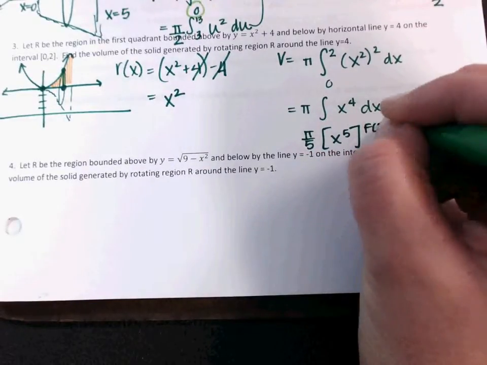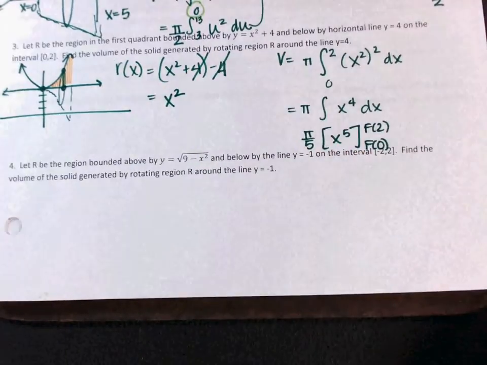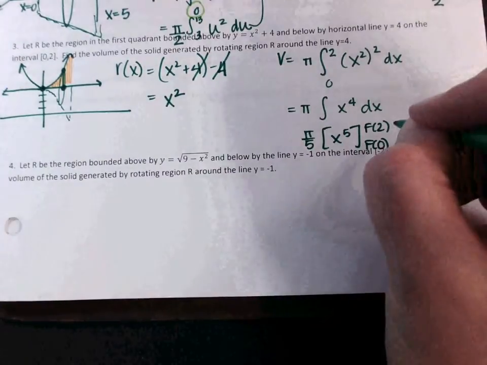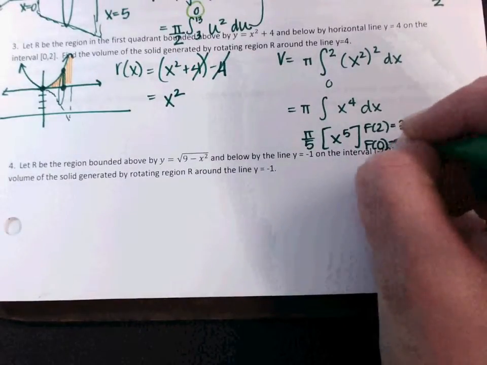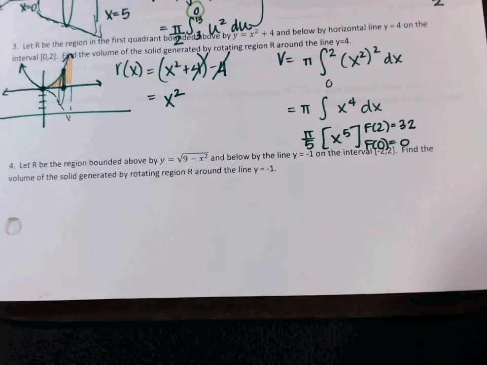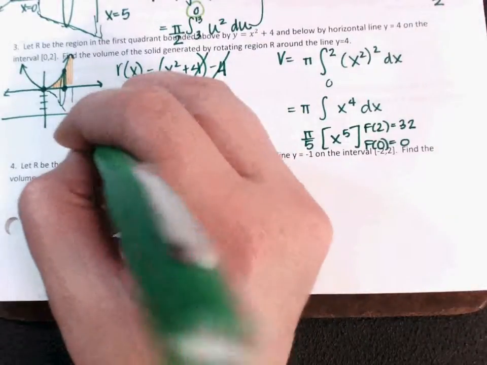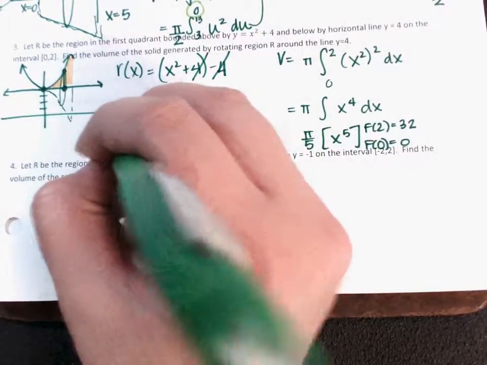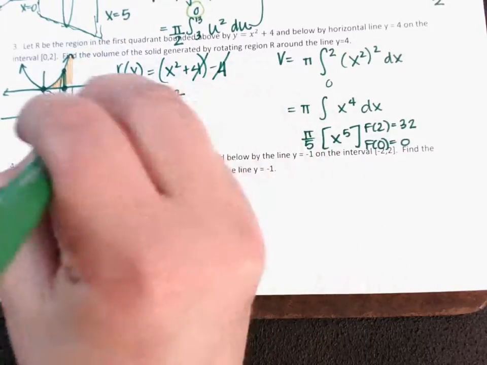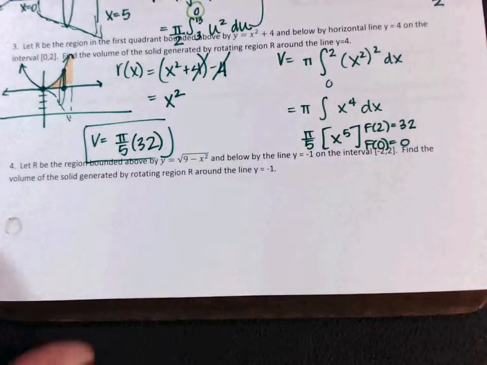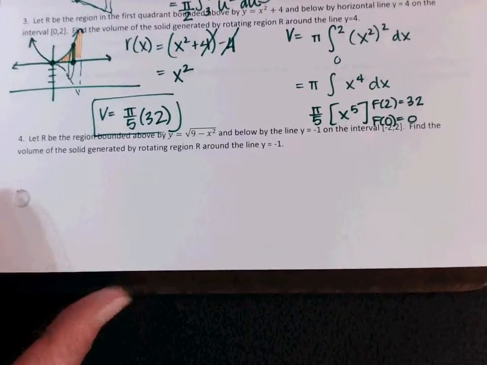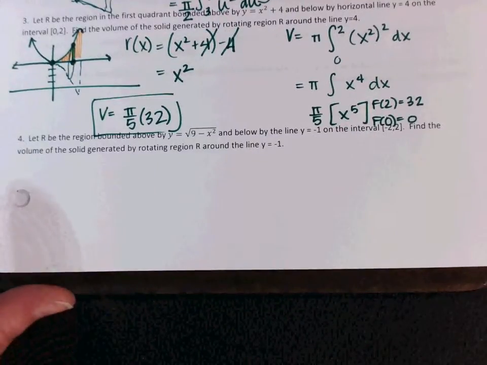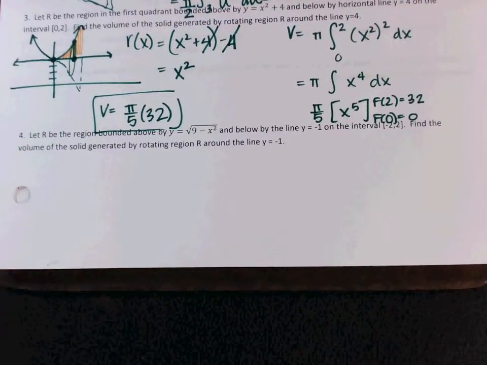Then I'm going to plug in 2 and 0. 2 to the 5th is 32. 0 to the 5th is still 0. So your volume is going to equal pi fifths of 32. Good? Sort of? Okay, we have one more example to do like that before we switch to dy. So take a look at the next one.